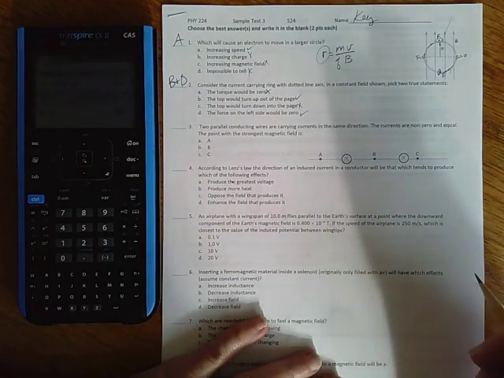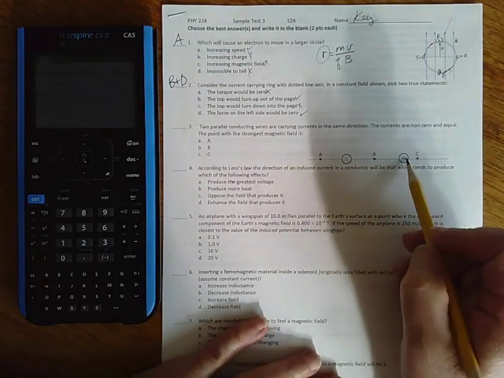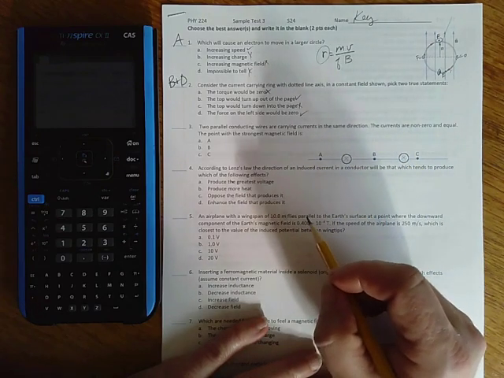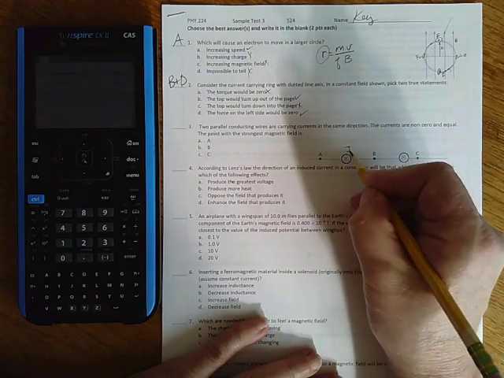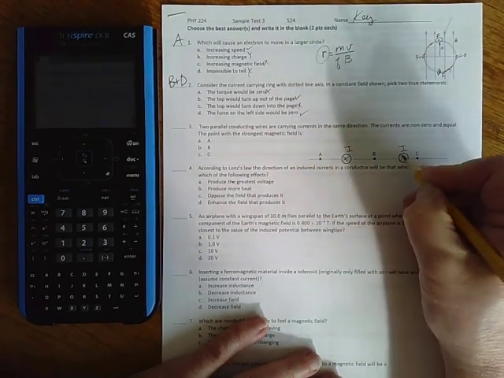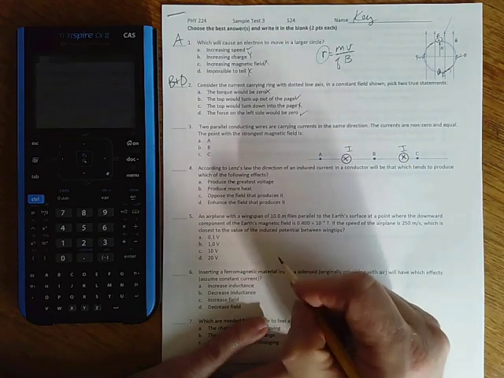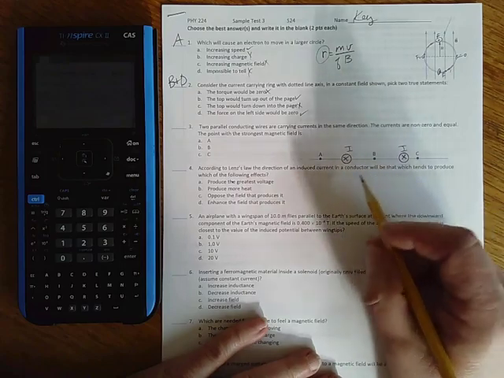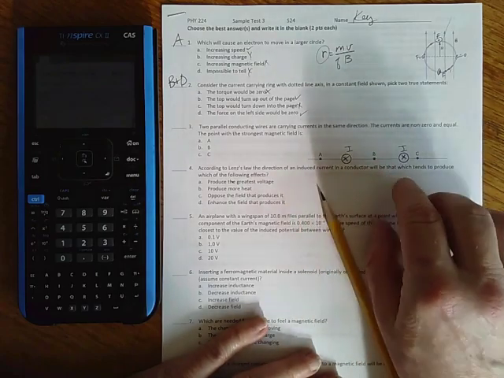Alright. 2 parallel conducting wires are carrying currents in the same direction into the page. We can see here. The currents are non-zero and equal. So we got some sort of I's into the page here. The point with the strongest magnetic field is A, B, or C. Alright, so point B, let's just study that first.